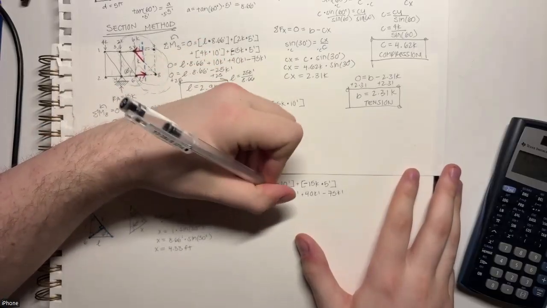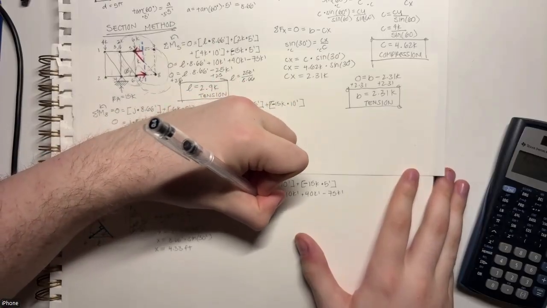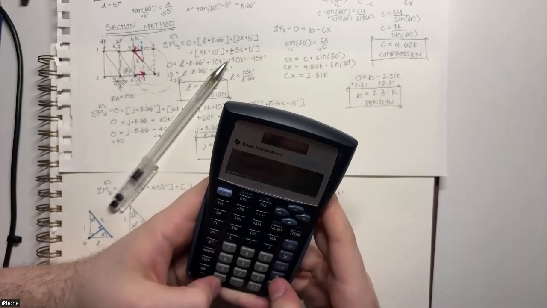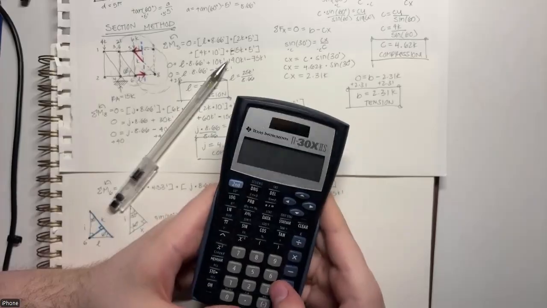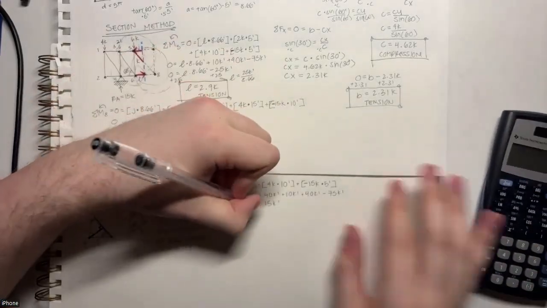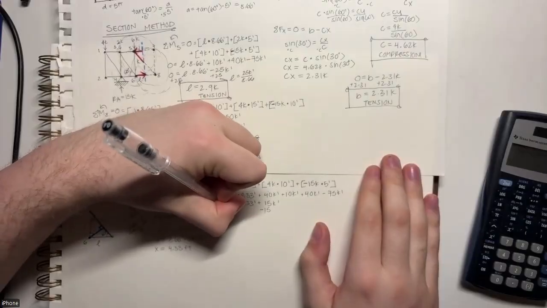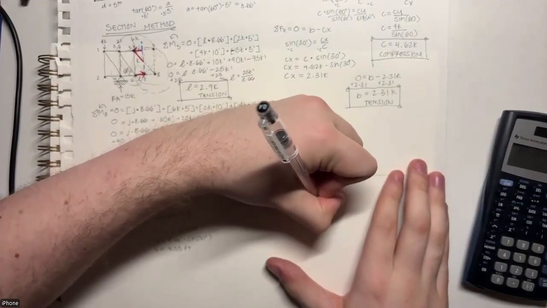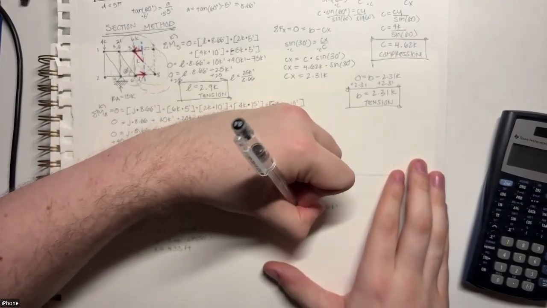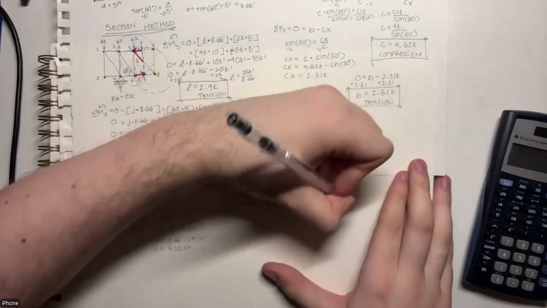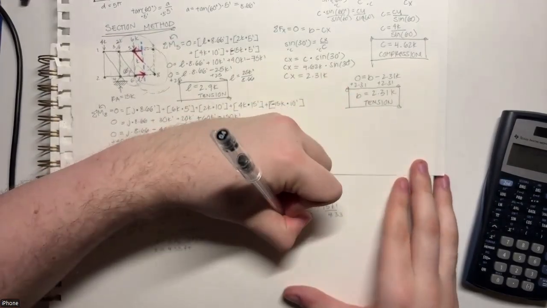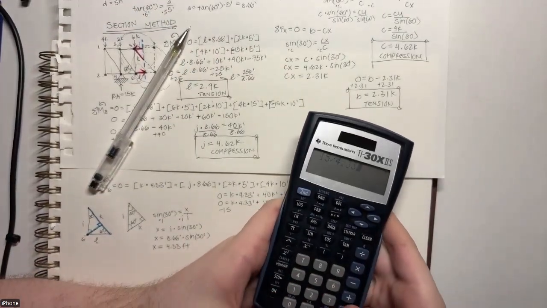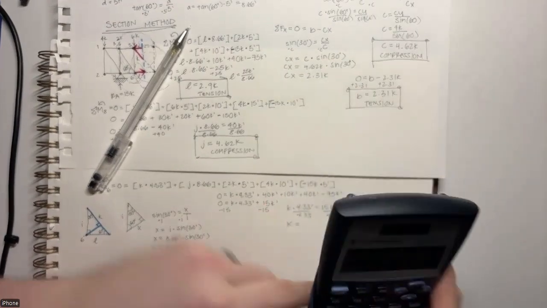That's going to be overall plus 15 kip feet. Let me just double check that. 40 plus 10 plus 40 minus 75. Yeah, 15. K times 4.33 feet is equal to 15 kip feet. Divide by 4.33. K is equal to 15 divided by 4.33, which is equal to 3.46.